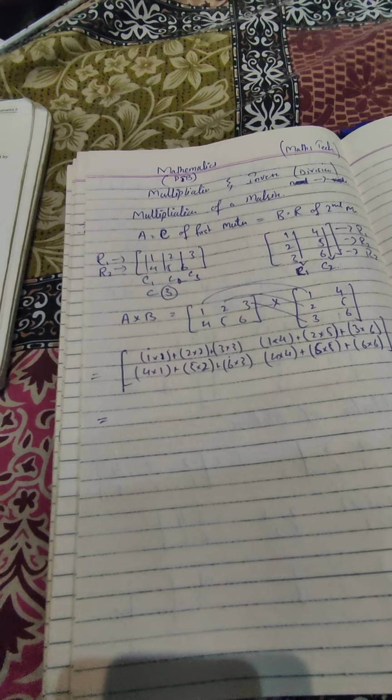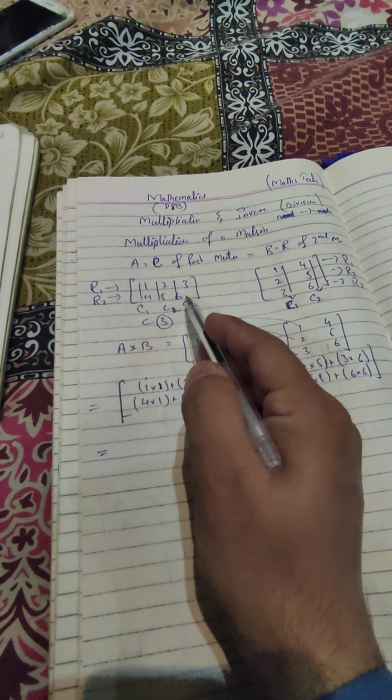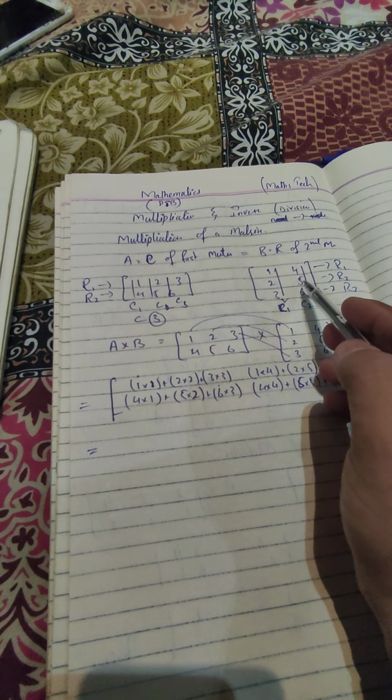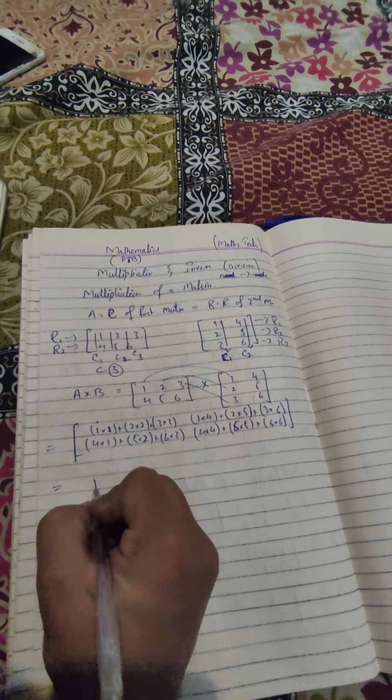the first matrix with order 2 cross 3 and the second with order 3 cross 2. Now let's solve further.